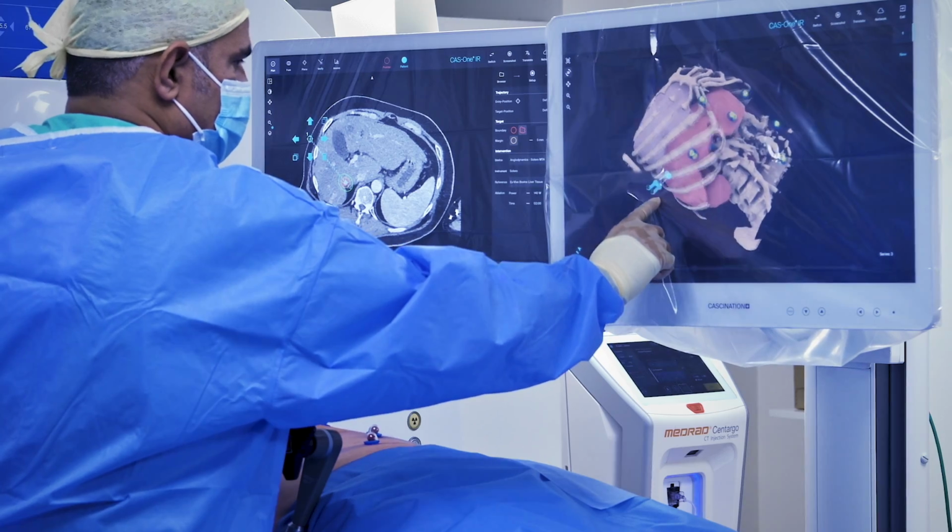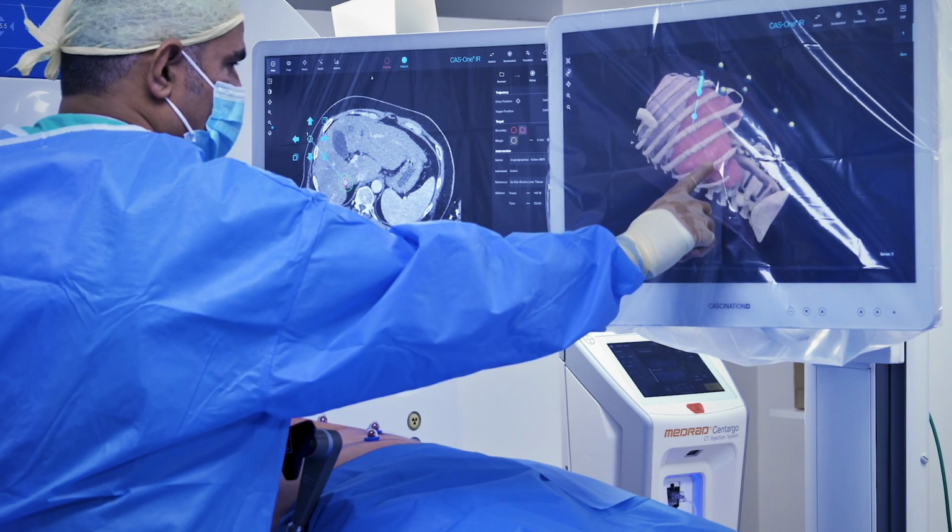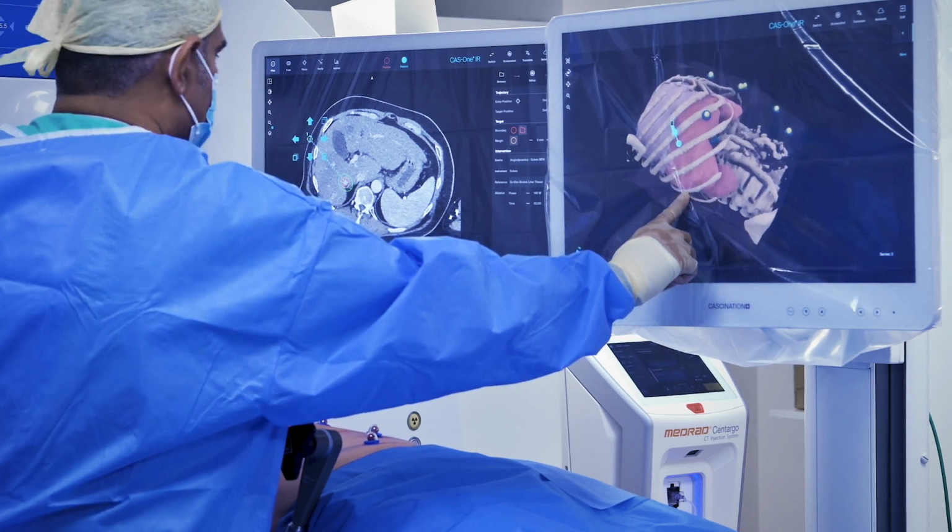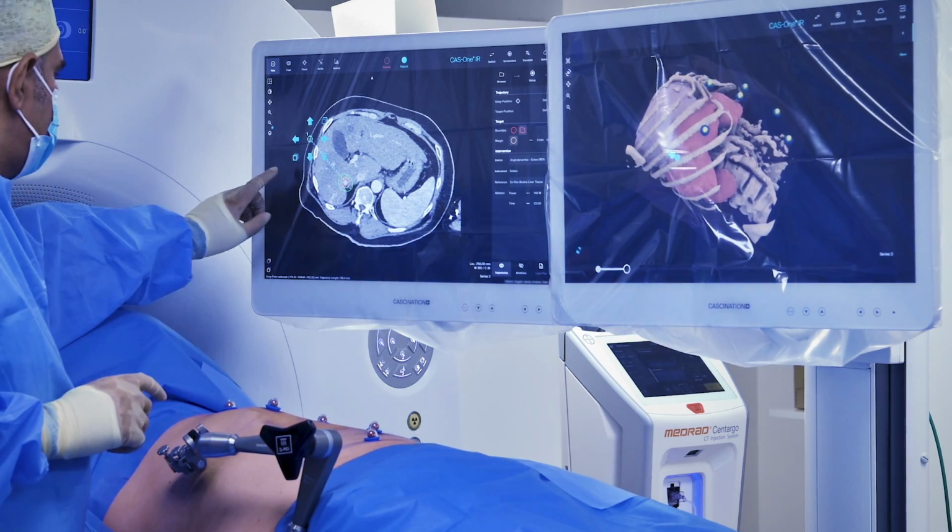I'm just looking again at the entry point. You can see that I'm quite close to a rib there, so again, slightly want to adjust that.